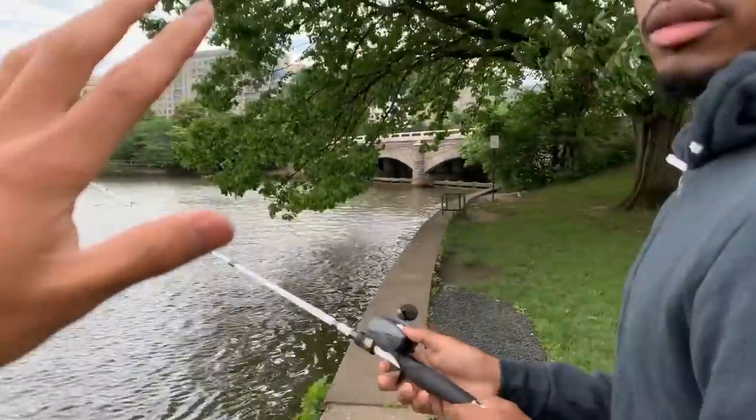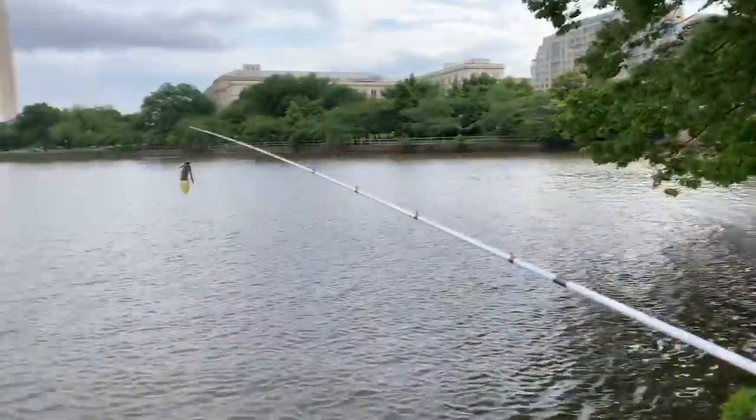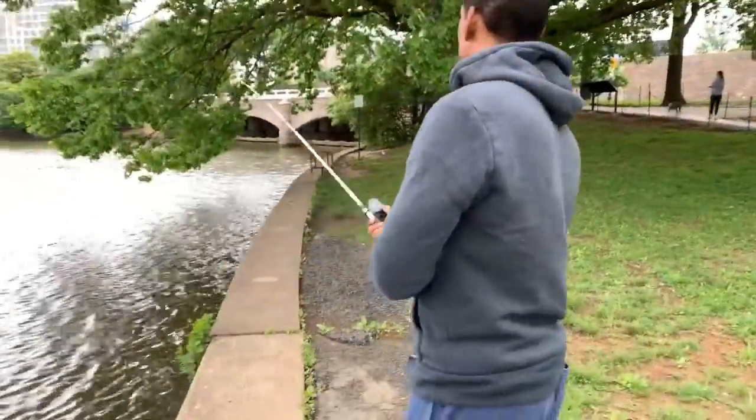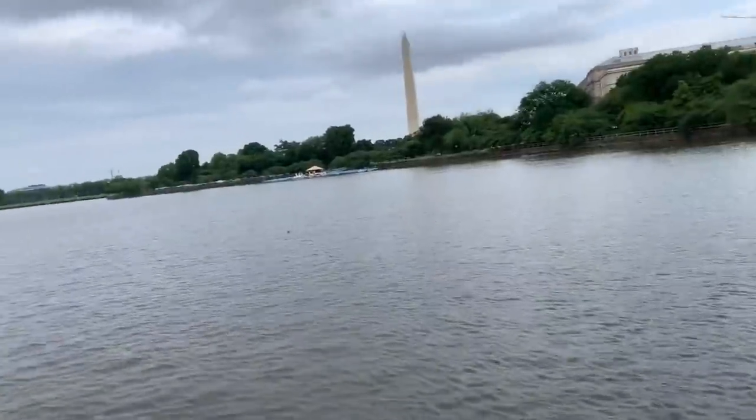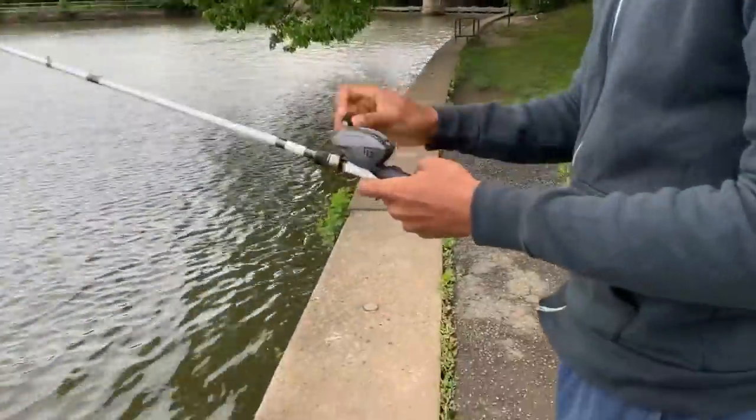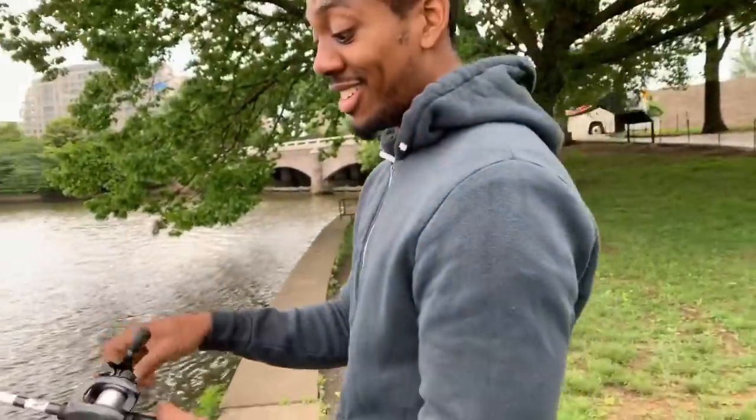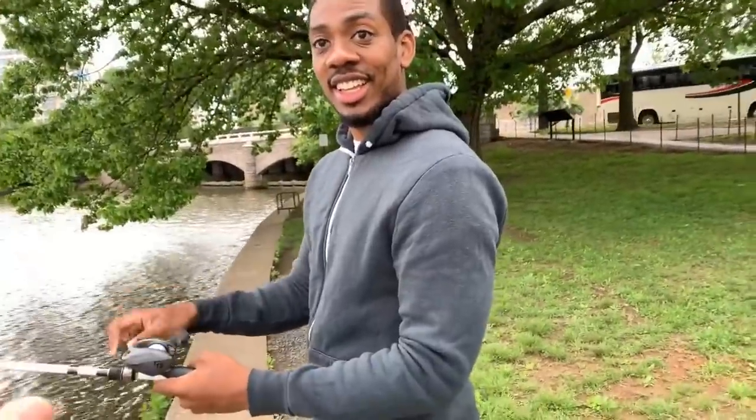Look, wait. Do you feel that wind? Look at the wind. It's blowing right in your face. This is literally impossible conditions for baitcasting. Cast it out. Look at that, guys. No problem. Wow. But that's not the true way to use it. This is how we teach a beginner. This is not the true way.